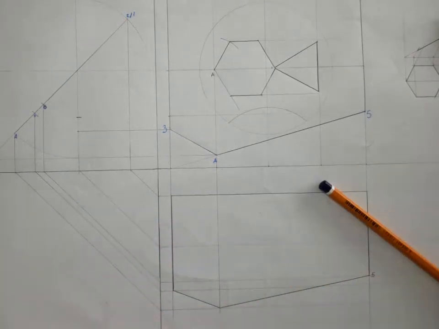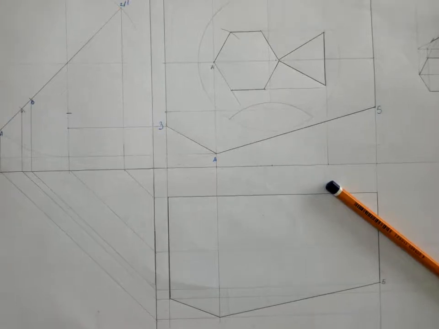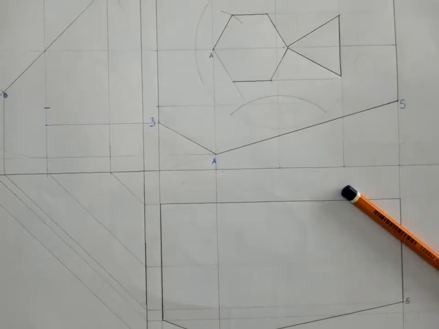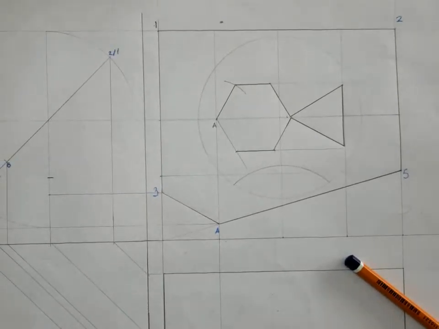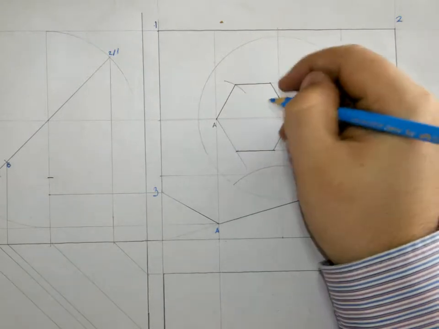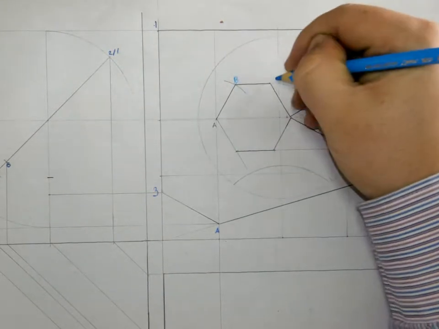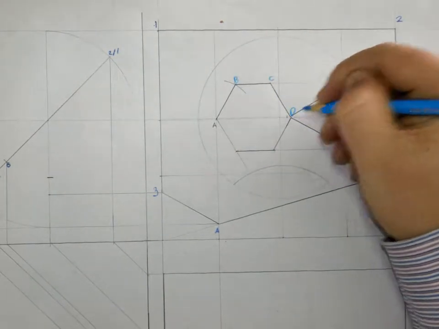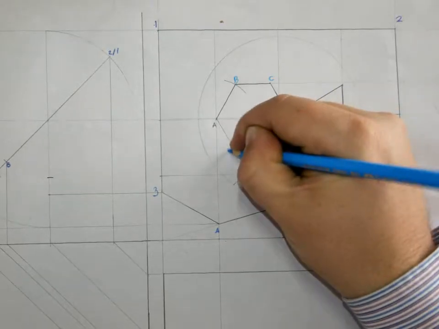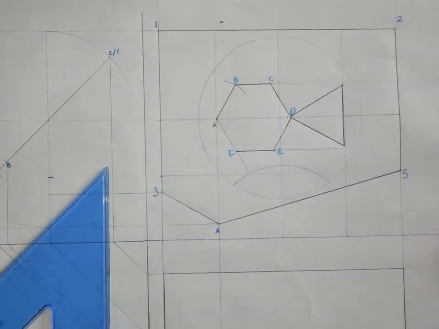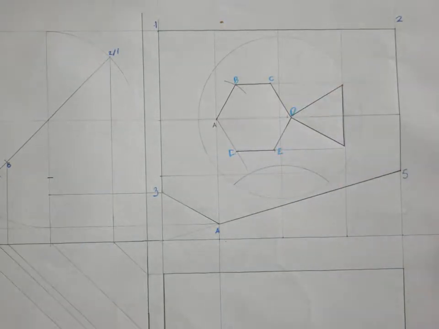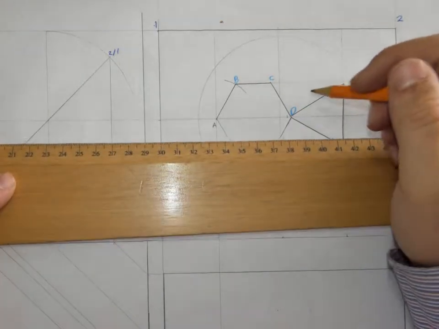A, B, C, D, E, F. Alright, so I'm going to label these in light blue: A, B, C, D, E, F. Okay, now what I need to do is get those points to their unrotated position.